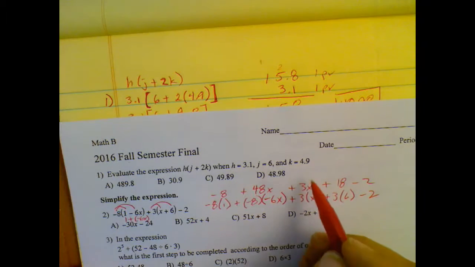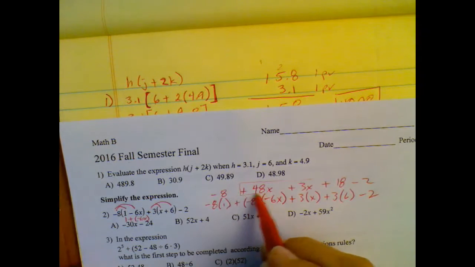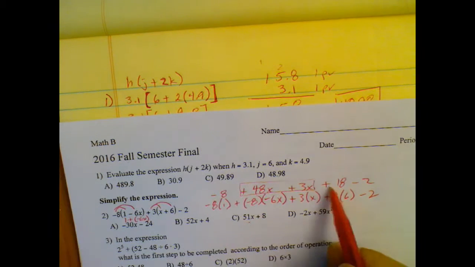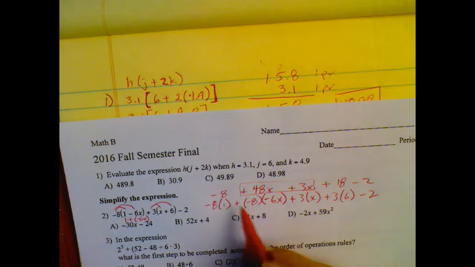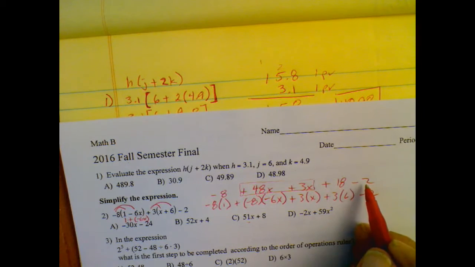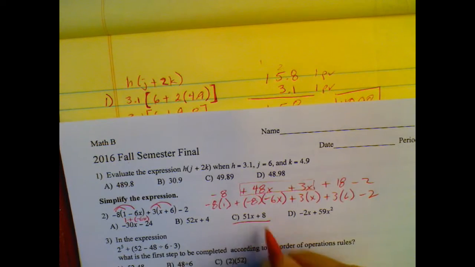I can see here that 48x and 3x is going to be 51x. That looks good. And I have left negative 8 plus 18 minus 2. Negative 8 plus 18 gives me 10. 10 minus 2 is 8. So the correct answer here is C.